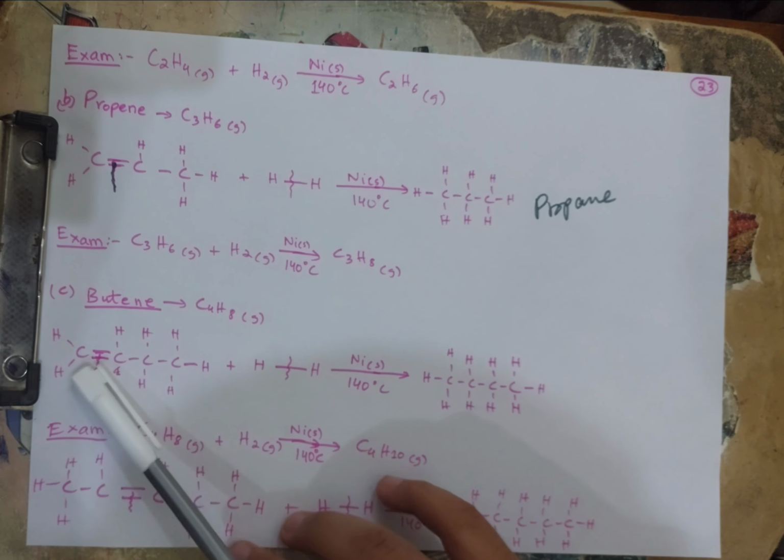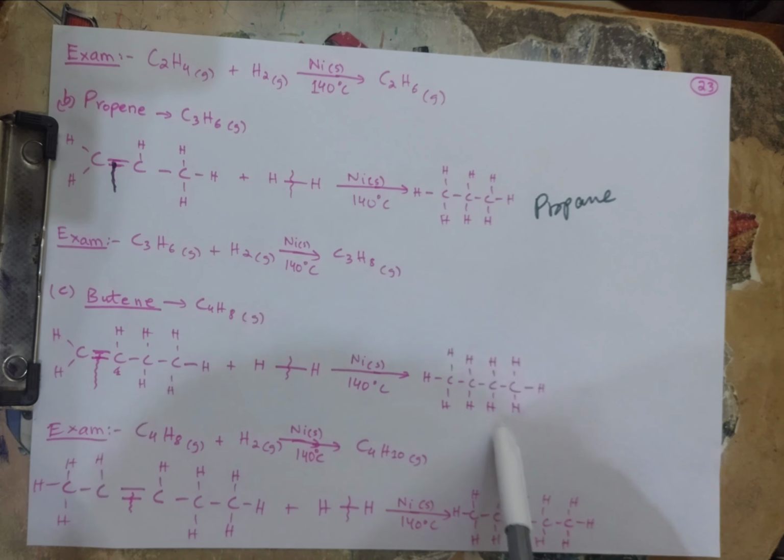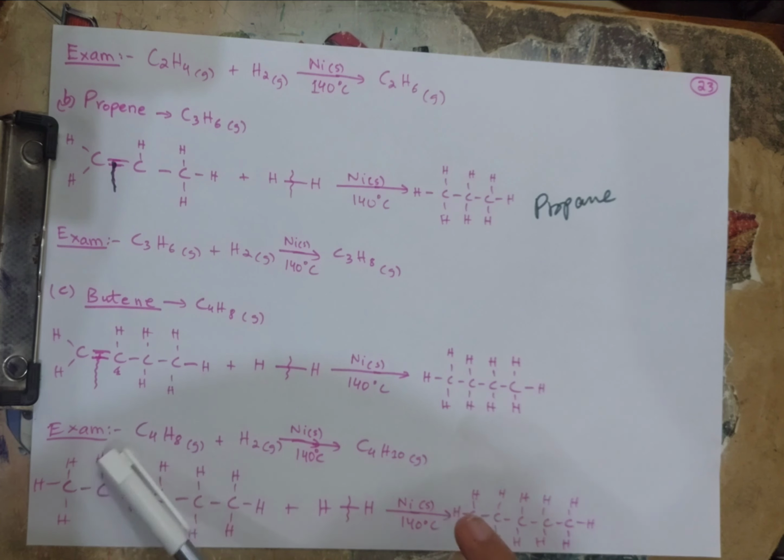So H will attach to these two carbon atoms, and it will form butane. Butane is formed from butene. Now we write it like this: butene plus hydrogen gas, these conditions, and butane is formed.